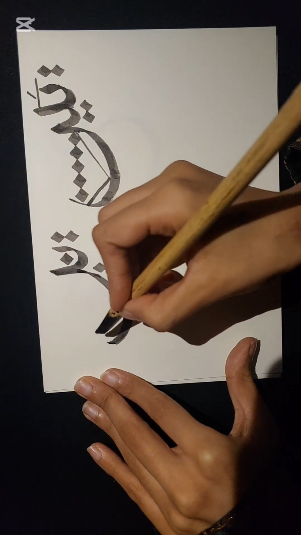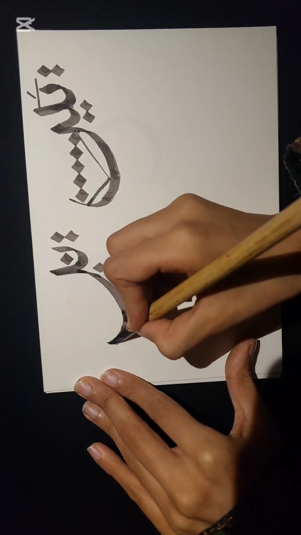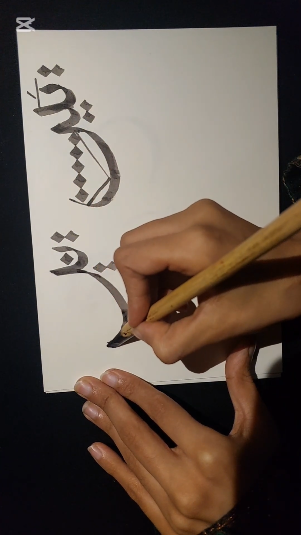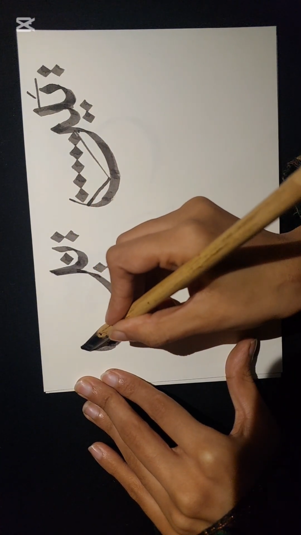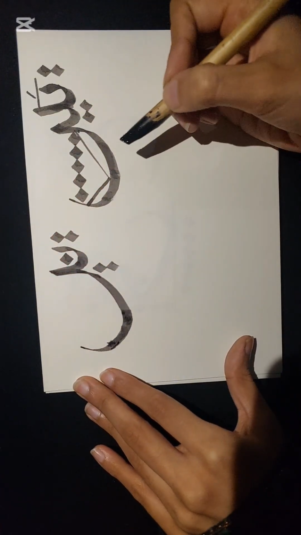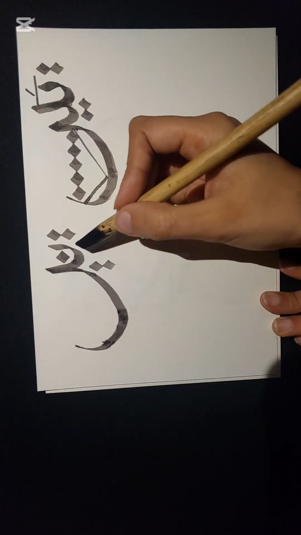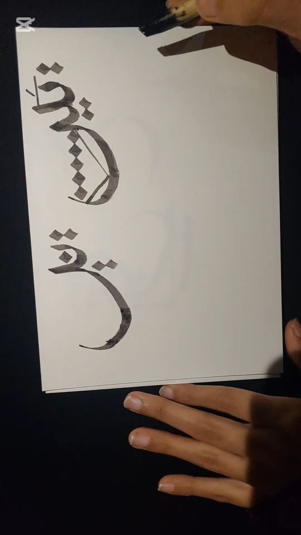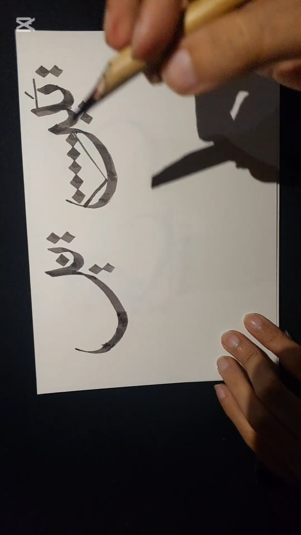That's how you're gonna make a curved shape. That's how you're gonna write ba noon, ta noon, sa noon, or ya noon. Now we're gonna write words that include noon and ya.